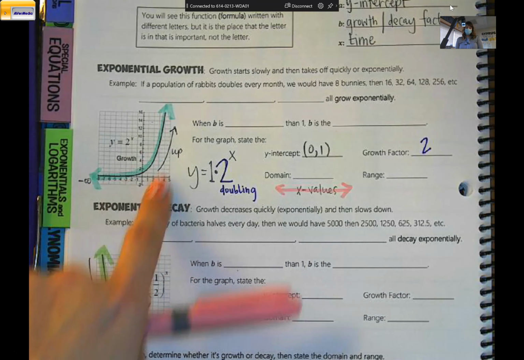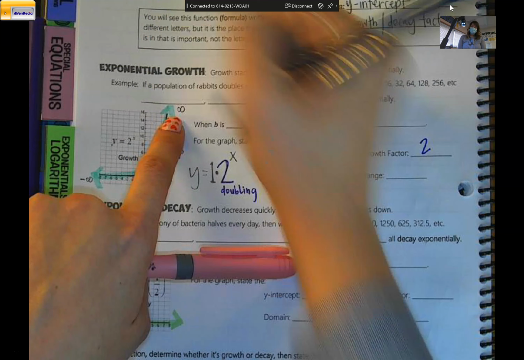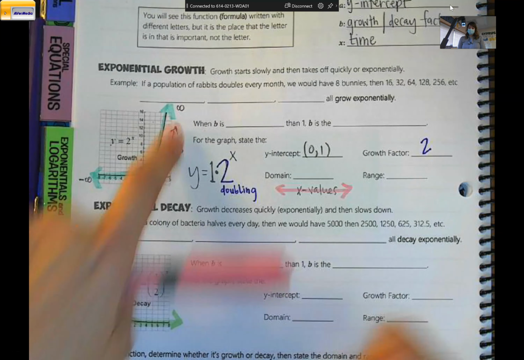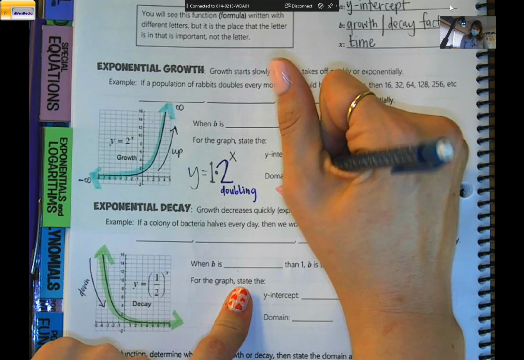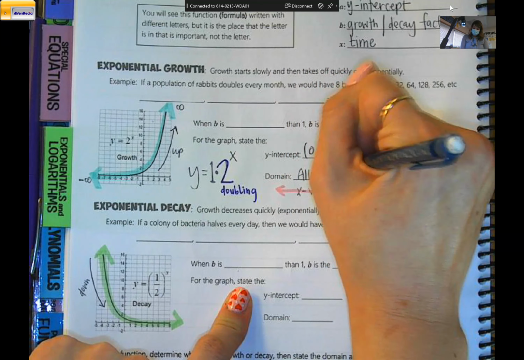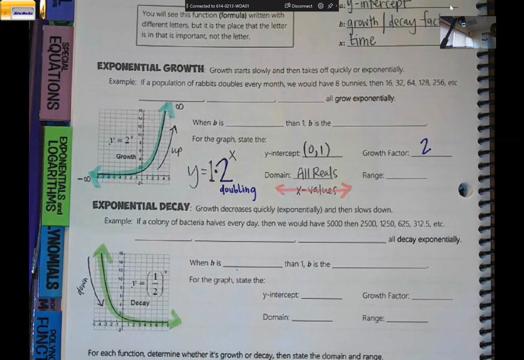And if we let it go on forever, it will go to infinity. Which means that for this graph, your domain is all reals. There is no restriction on your domain. You can plug in any value that you want for x and get a value out.